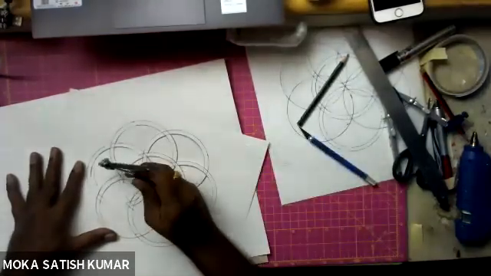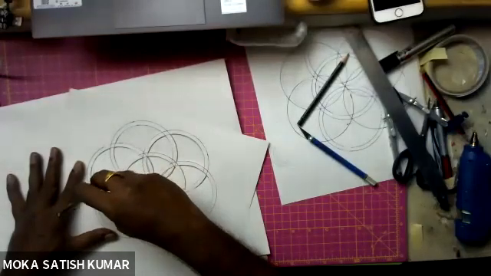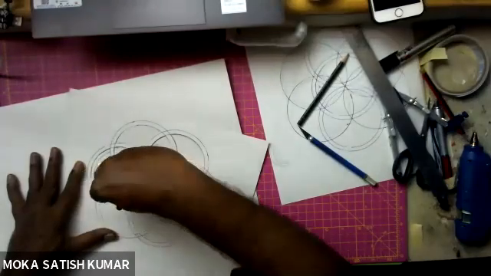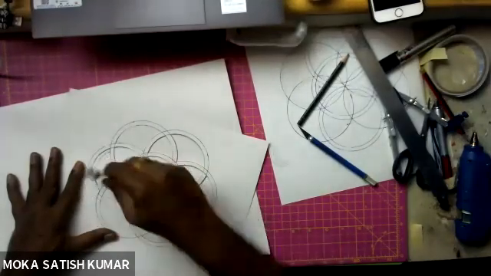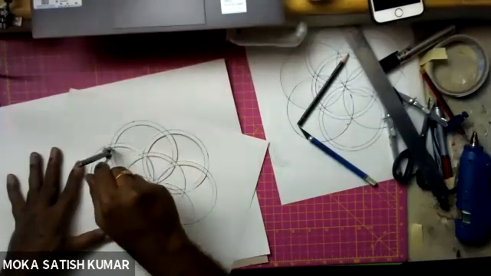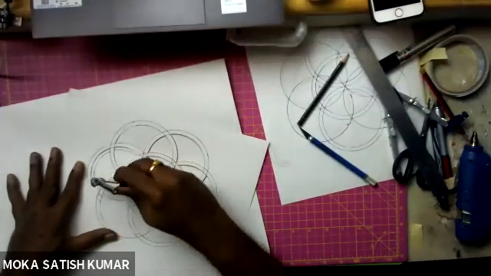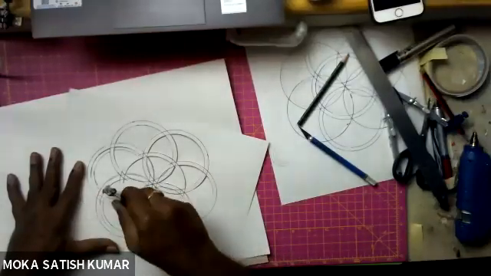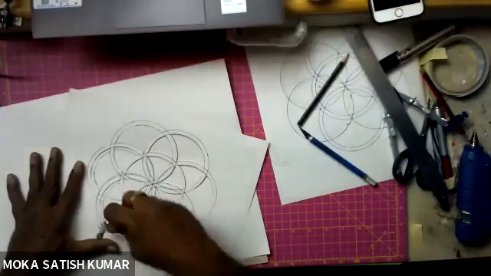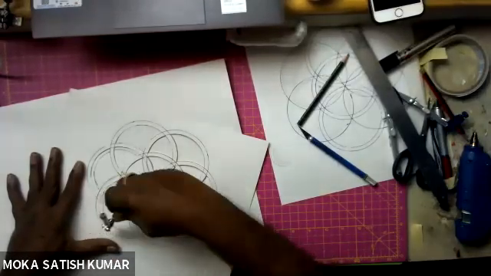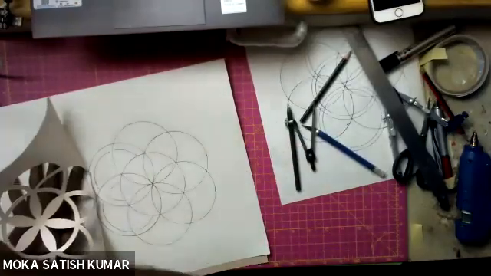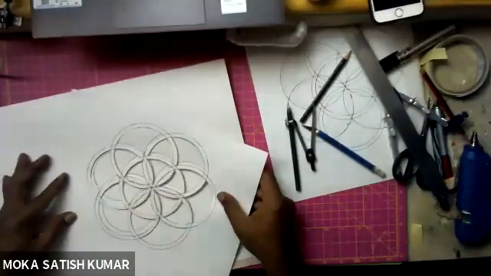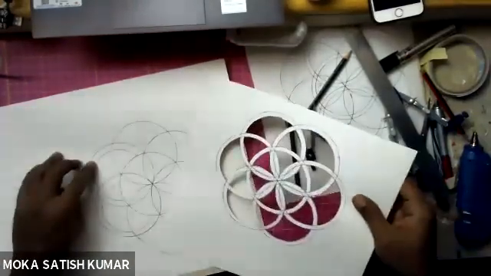Now just reduce the size of this, like this. Wherever the availability and the space is there, you draw this. Okay. Now you just move it. See, already you got these sizes. Means second layer. This is called the second layer.